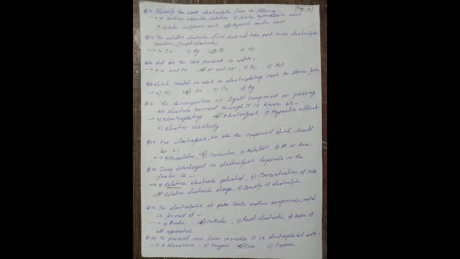Answer B, electrolysis. Next question: for electrolysis, we use a compound which should be an insulator, conductor, metalloid, all of them. Answer B, conductor. Next question: ion discharge in electrolysis depends on the factor: relative electrode potential, concentration of ions, relative electrode charge, density of electrolyte. Answer C, relative electrode charge.